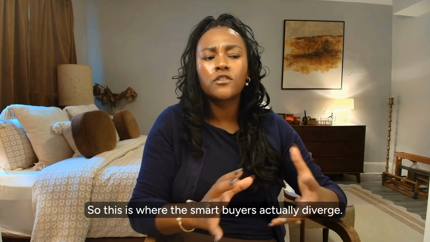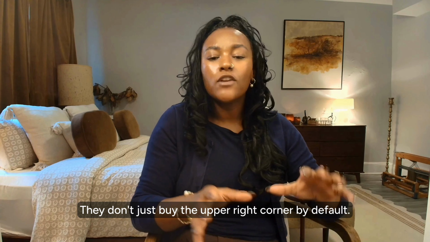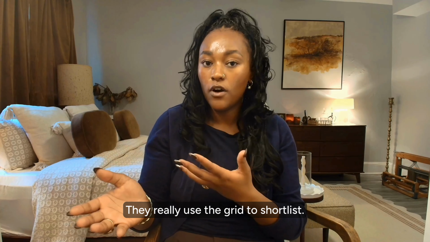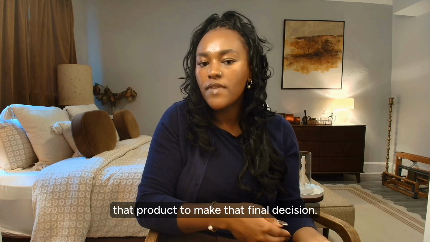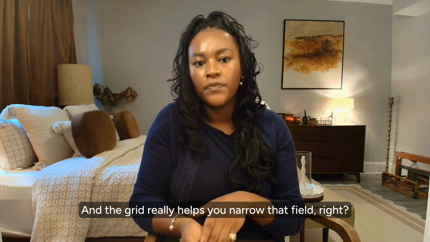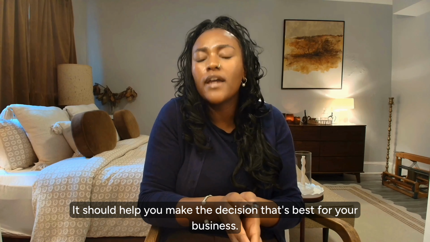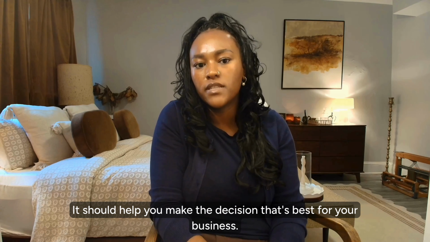So this is where the smart buyers actually diverge. They don't just buy the upper right corner by default. They really use the grid to shortlist. And then they use their evaluation of that product to make that final decision. And the grid really helps you narrow that field, right? It should help you make the decision that's best for your business.